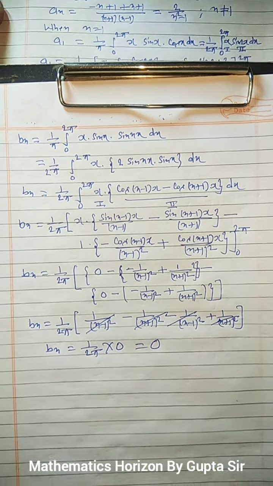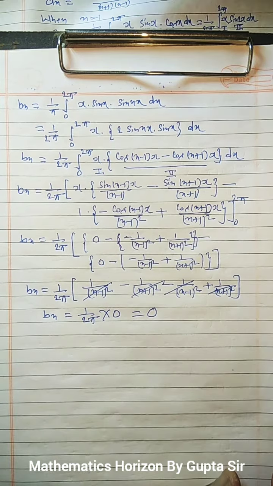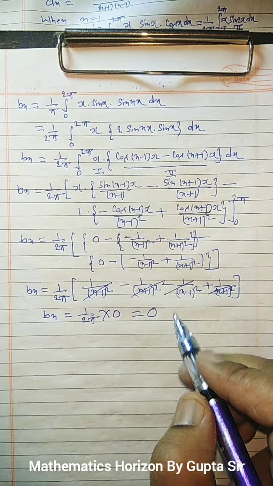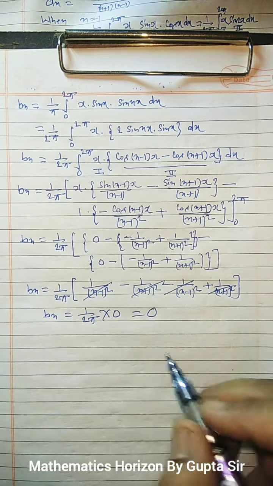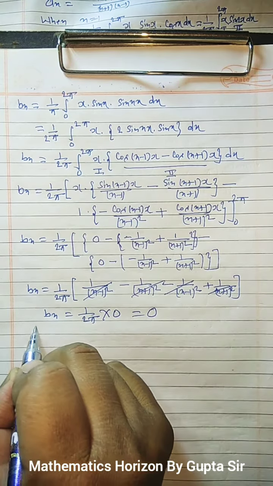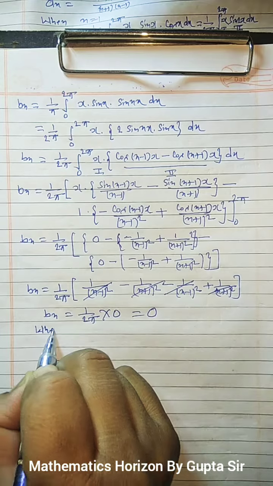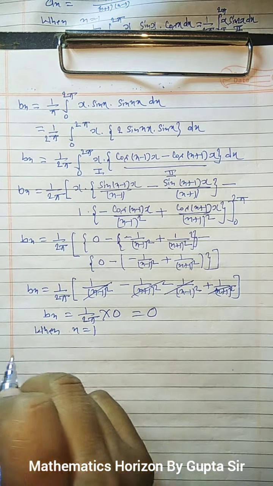But we know that this series is not defined when n equal to 1. Here n equal to 1, this series is not defined, and also we are having an n minus 1 term. So we have to find out the value of bn when n equal to 1.